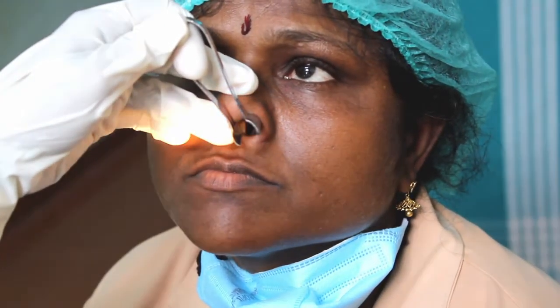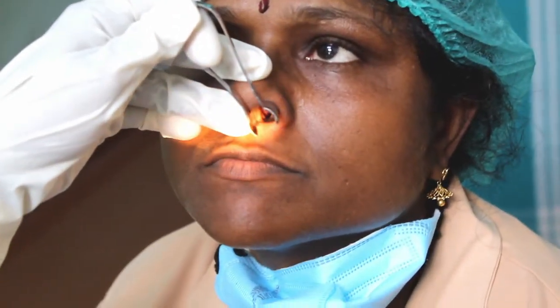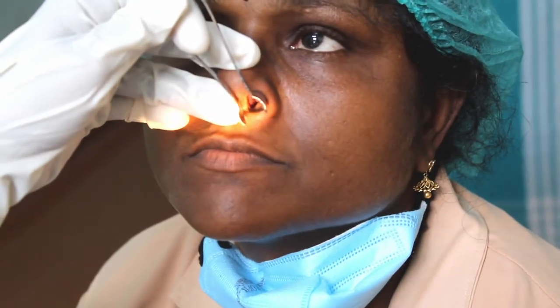Close the speculum and introduce it into the nasal cavity and examine. You can see the nasal septum, anterior part of nasal septum. Then in the lateral wall you can see the inferior turbinate, inferior meatus, middle turbinate and the middle meatus, and also the floor. And if there is mass present inside the nose, you have to do a probing.